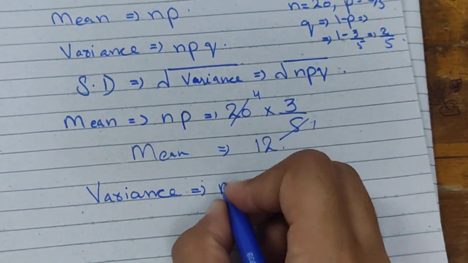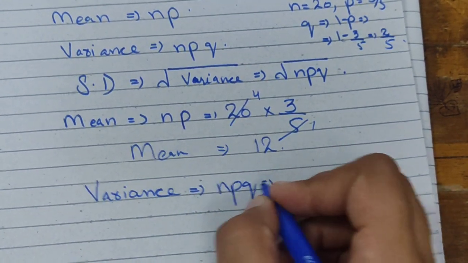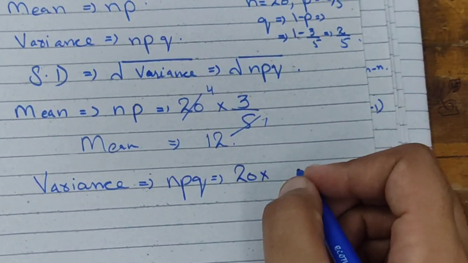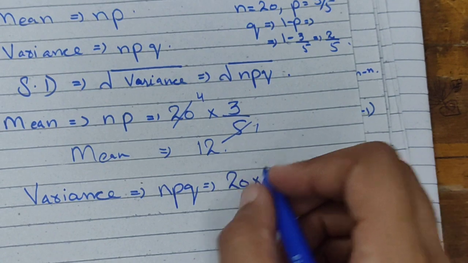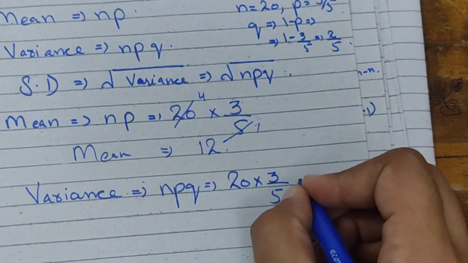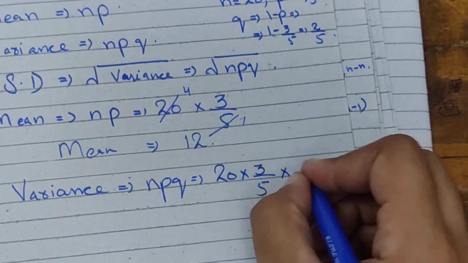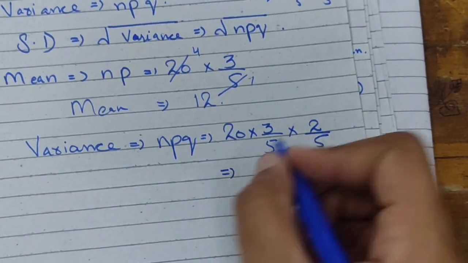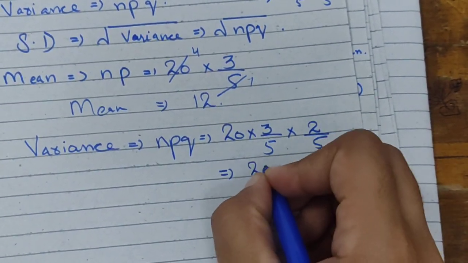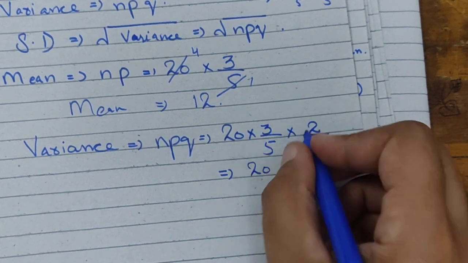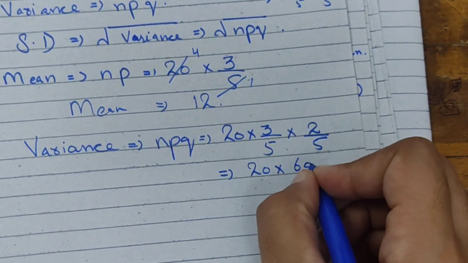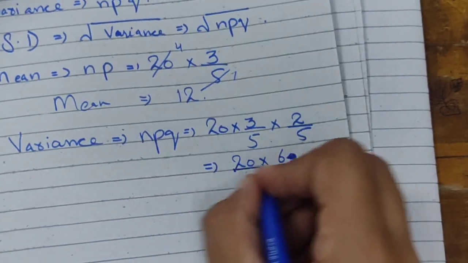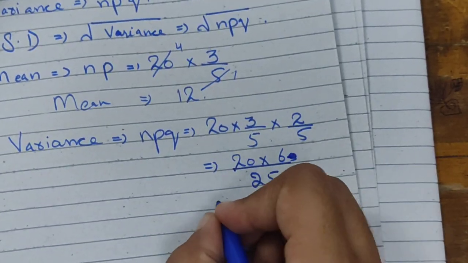The variance is equal to npq. So what is n? n is 20, multiplied by p. What is the p value? 3 divided by 5, multiplied by q. What is the q value? 2 by 5. Clear? So 20, 3 twos are 6, divided by 5 fives are 25.